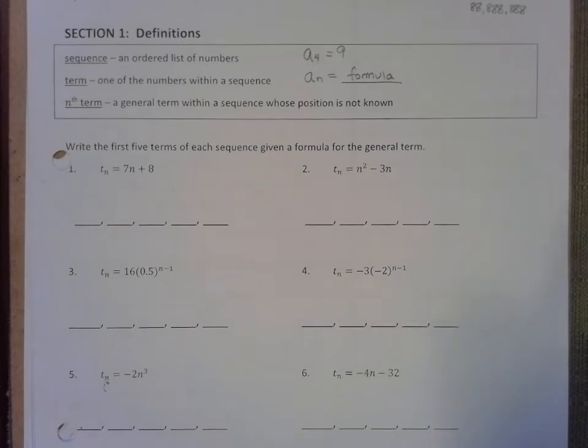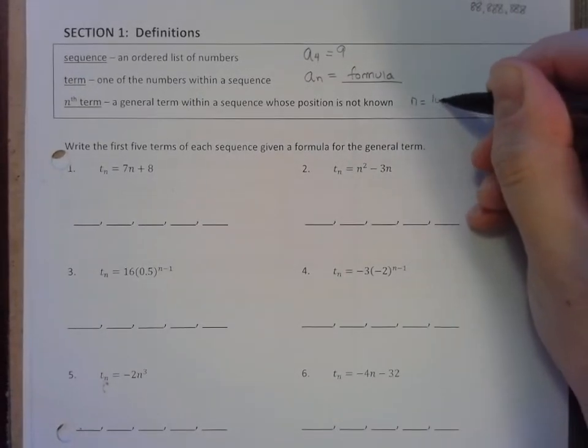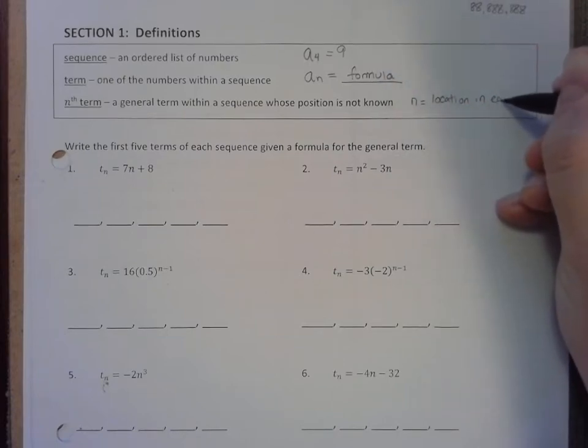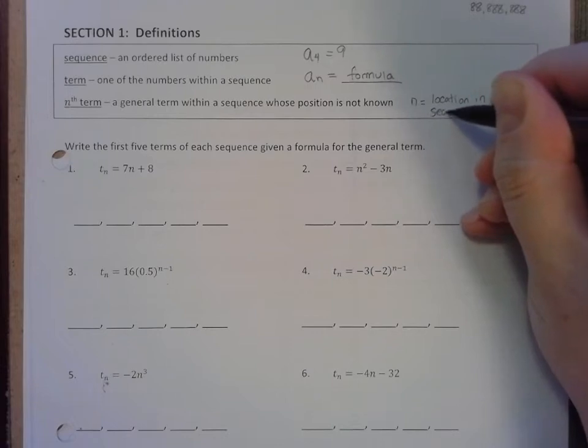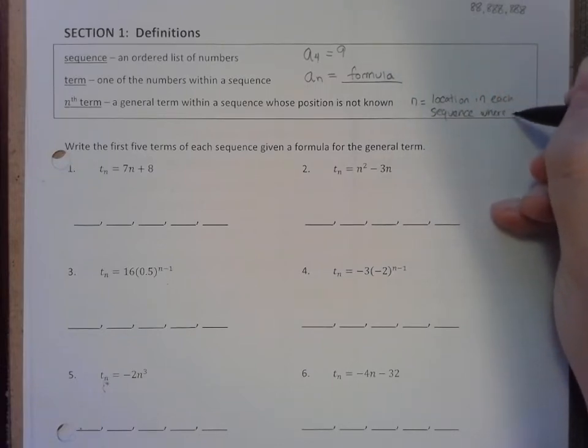In order to do this, we just have to remember that terms are located first or second or third in order, and that's what gives you the value of n. N is the location in each sequence where a term is found.